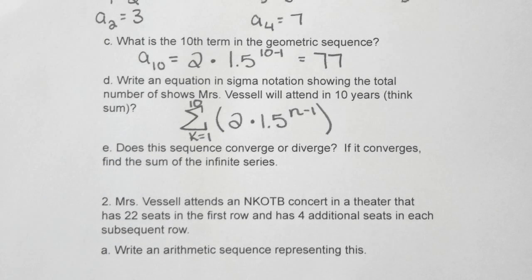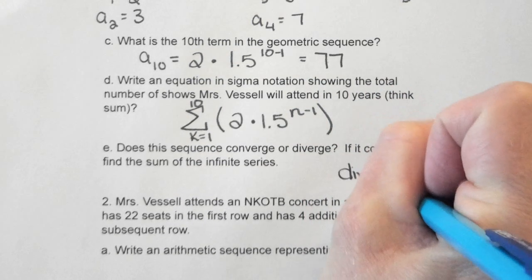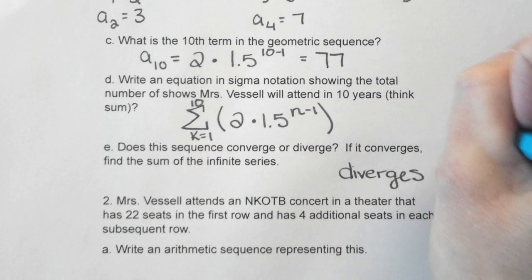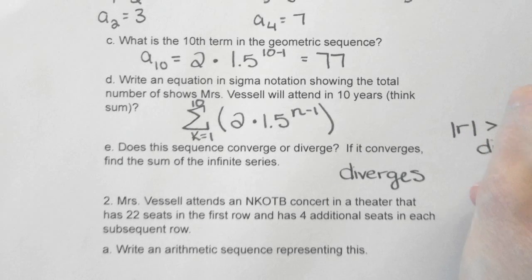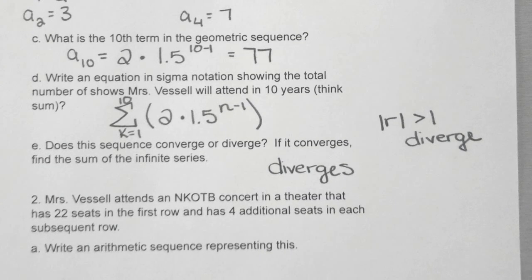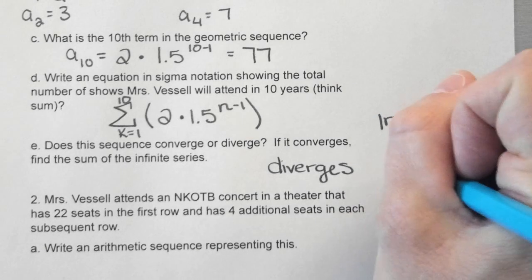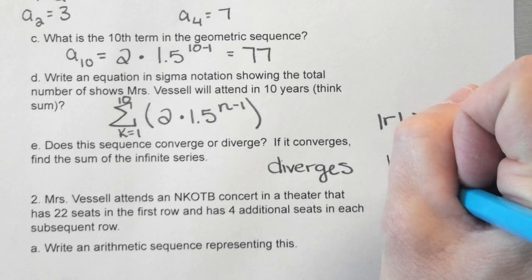Okay. Based on the r value, does it converge or diverge? Diverges as we go to infinity. So if you don't remember how to figure this out, if the absolute value of r is greater than 1, we diverge. So think about r. What's my r value here? 1.5. Is 1.5 bigger than 1? Yep. And then if we had the absolute value of r is less than 1, then it converges.